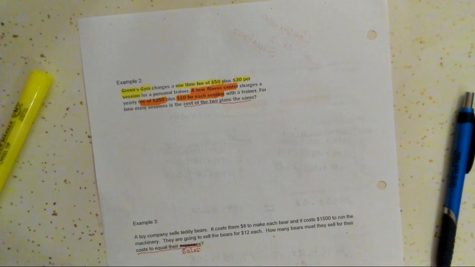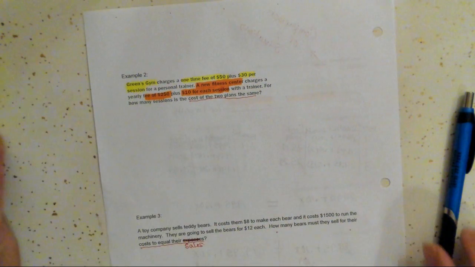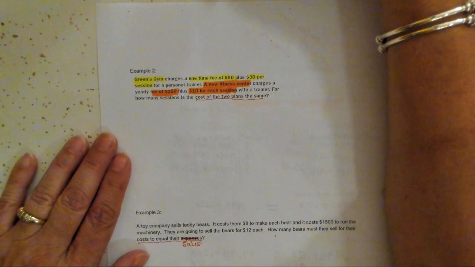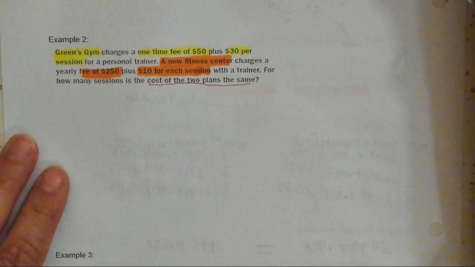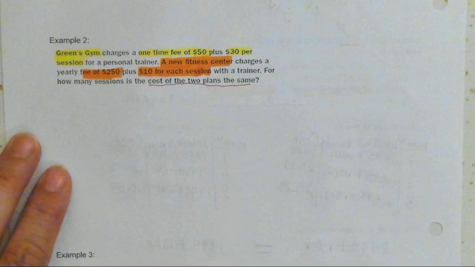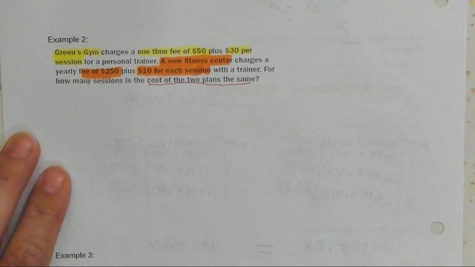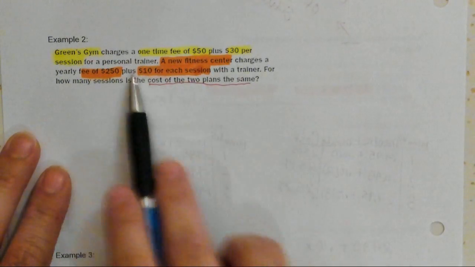So again, I'm looking to see when these two plans cost the same. So I'm comparing two situations here. Let me zoom in a little bit. All right. So here we've got numbers here, two numbers that go with each story.